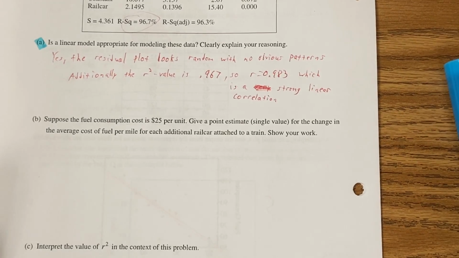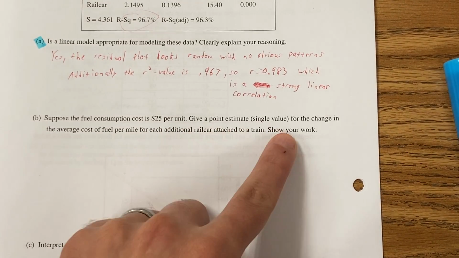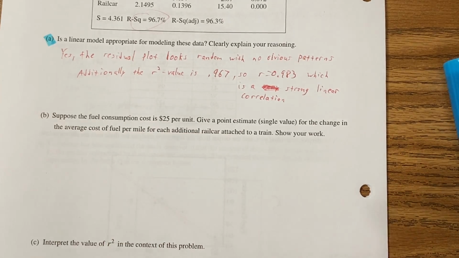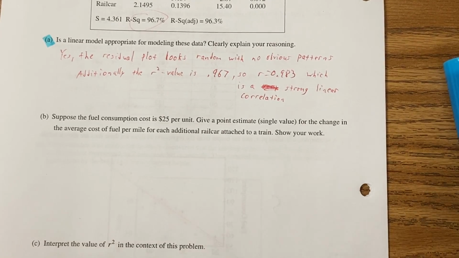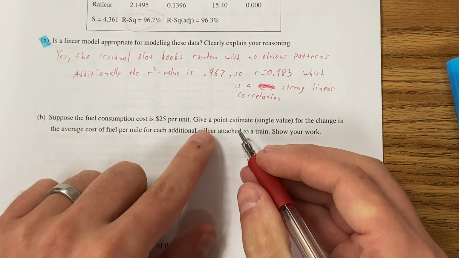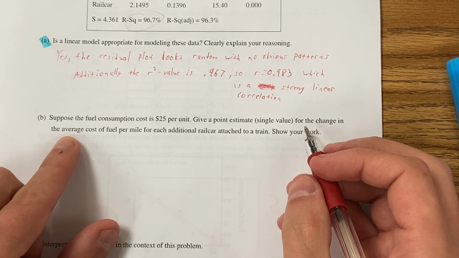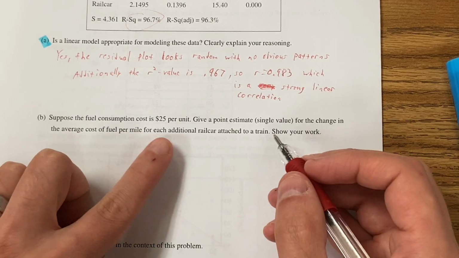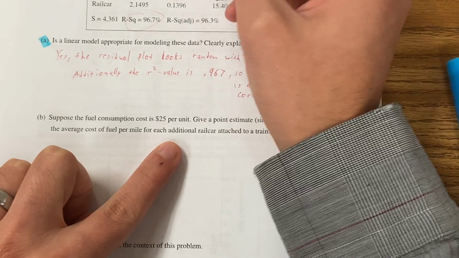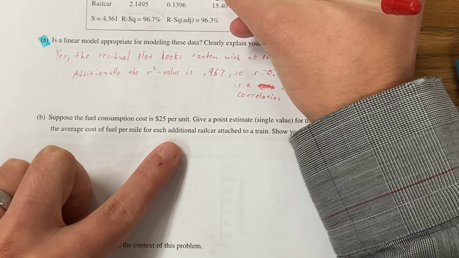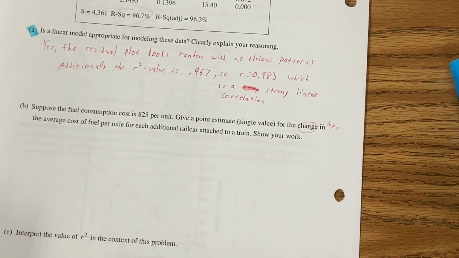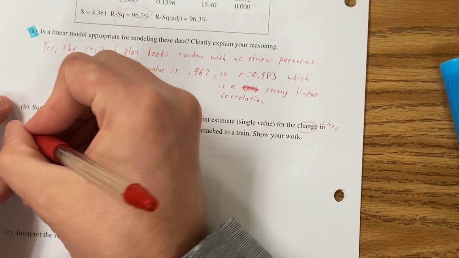Part B: suppose the fuel consumption cost is $25 per unit. Give a point estimate for the change in the average cost of fuel per mile for each additional rail car attached to a train. Oh boy. Let's see. Fuel consumption equals this times the rail cars. So that's going to be talking about the slope. The slope is change, the rate of change. That's the definition of slope. So it is talking about the slope, which was 2.15.